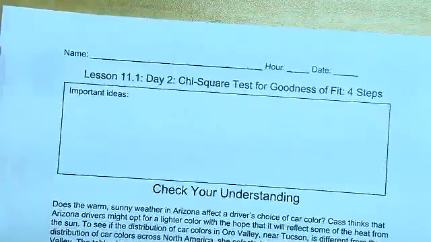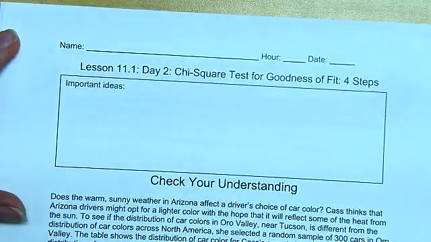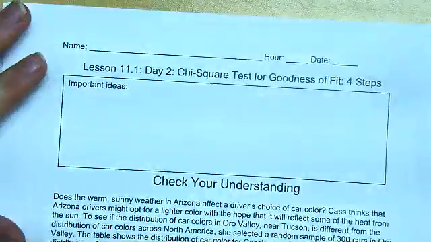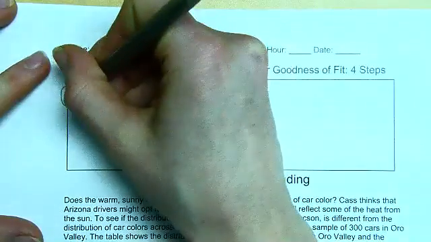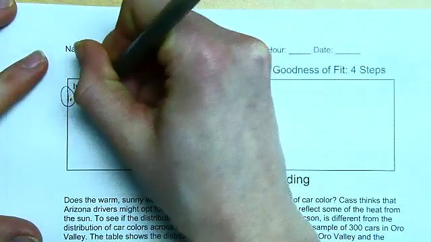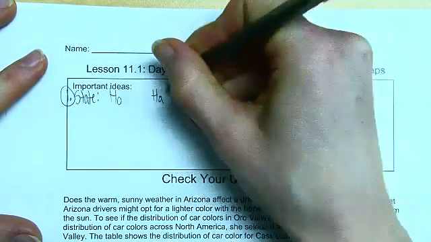We're going to be going over the important ideas and summarizing just what we did for our 4 steps for a chi-squared test for goodness of fit. So remember, you have to do your state, which means you need your null and alternative hypothesis.